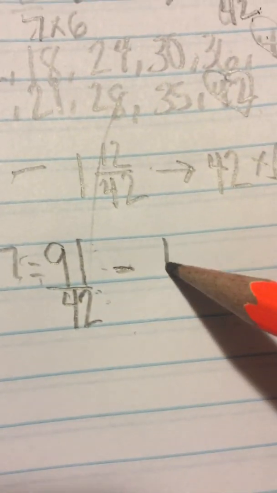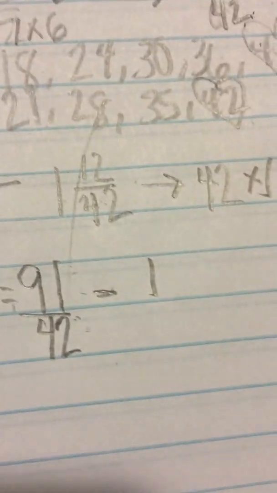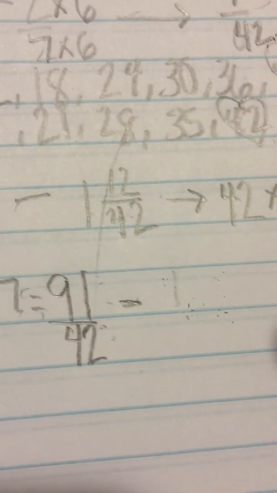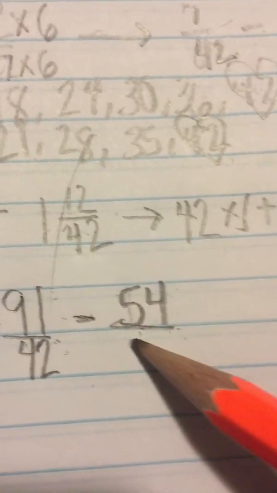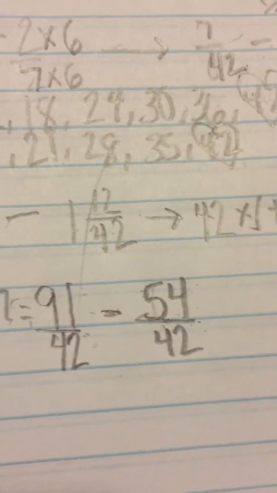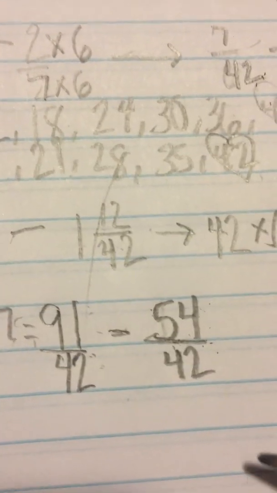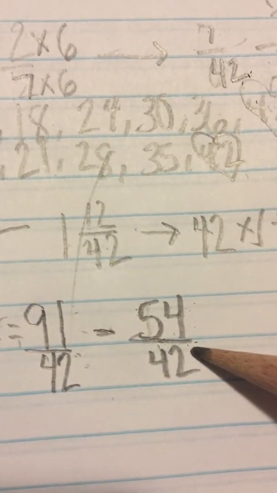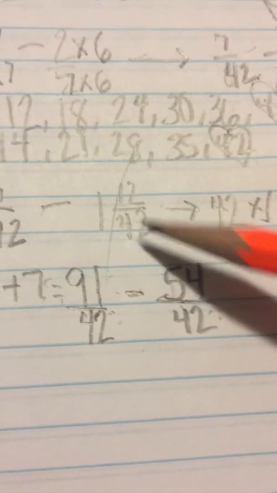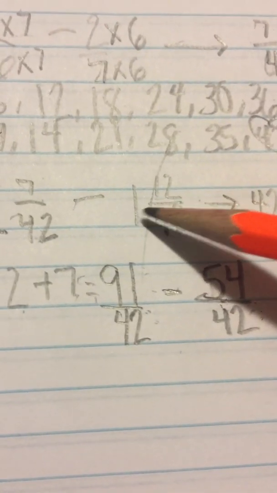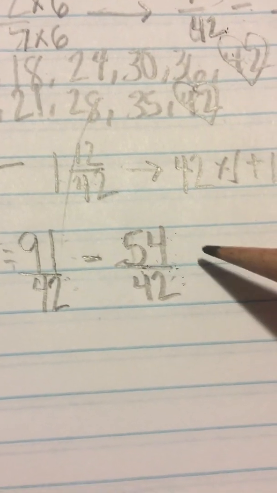Okay, so now that we have 54, that is our numerator, okay? For this fraction, since we converted it into an improper fraction, our mixed number is now 54 over 42, okay? Because 42 is our denominator. We're not going to put 12 under it because 12 is our numerator. We're not going to put 1 under it because 1 is our whole number. So we don't have any whole numbers anymore because we converted them into an improper fraction. We put them back into the improper way.